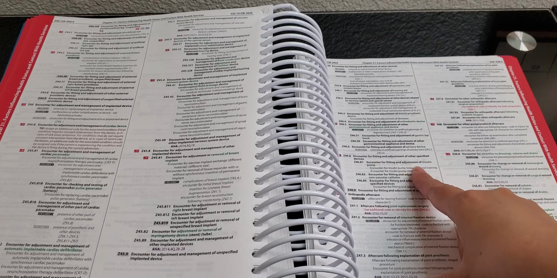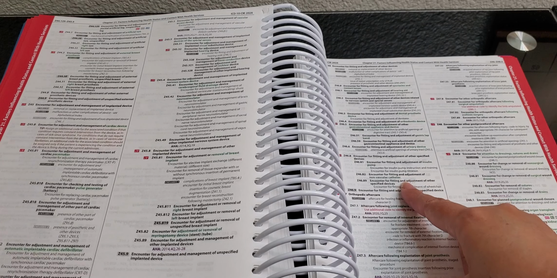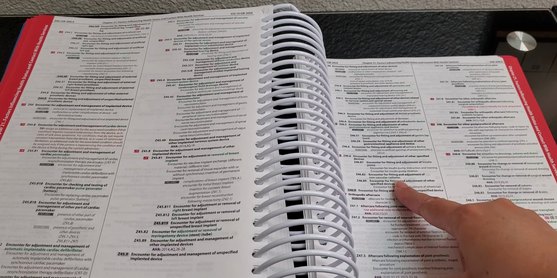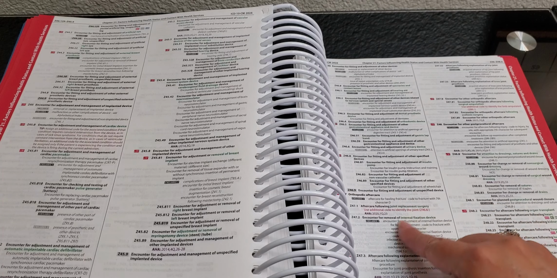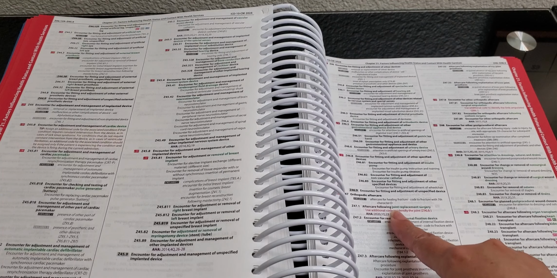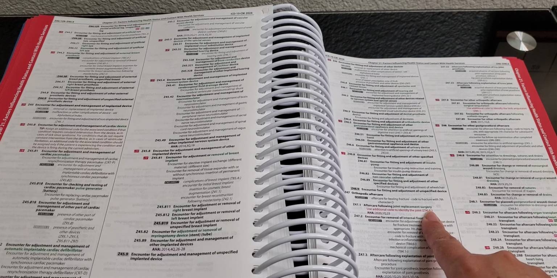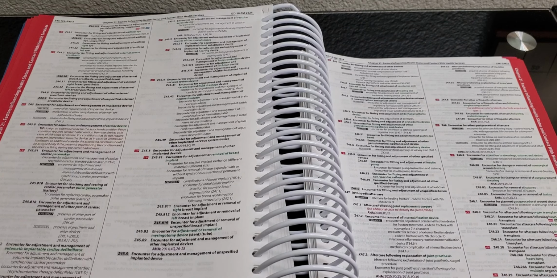There's an encounter for fitting and adjustment of an insulin pump. All right. And then a non-vascular catheter. And let's see what else. Oh, and then aftercare following joint replacement surgery. So I've seen coders do this. Guys, you have to be really careful when it comes to ortho. Ortho is one of those ones.